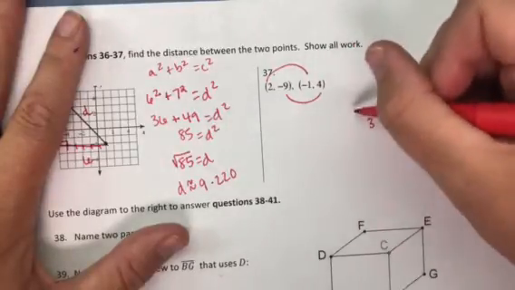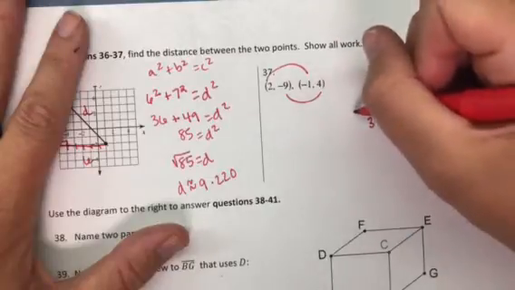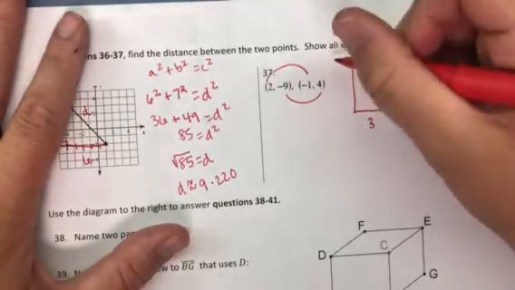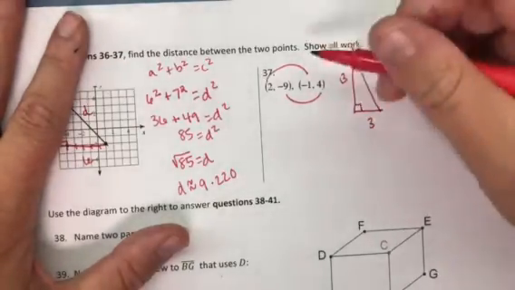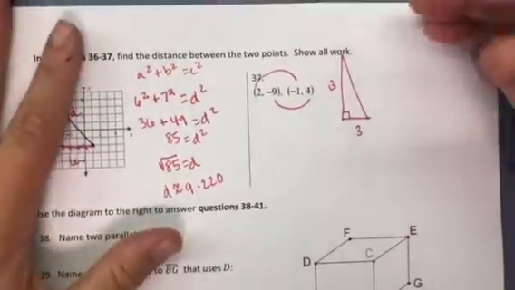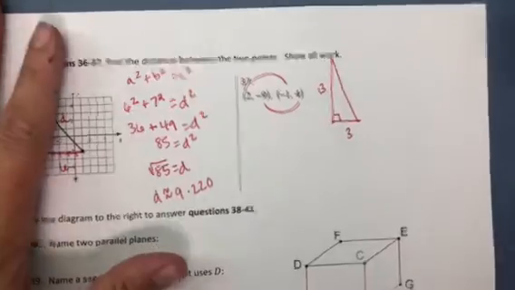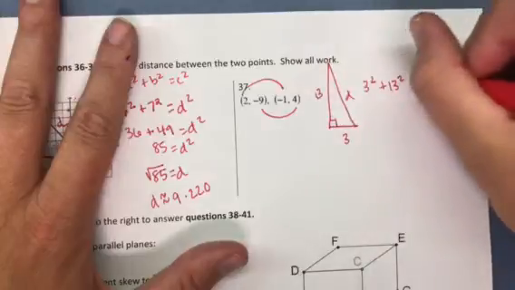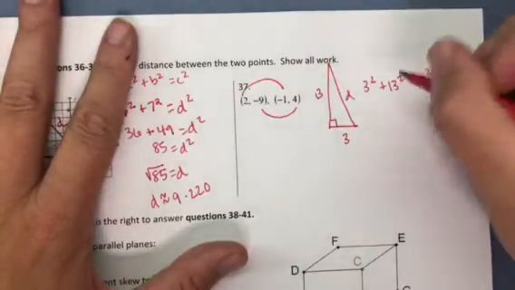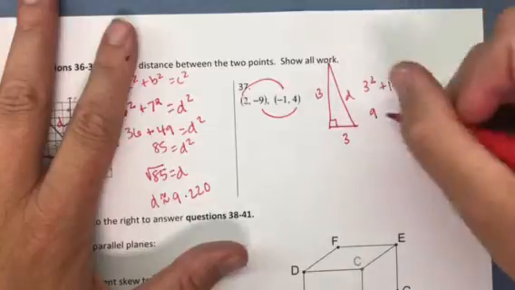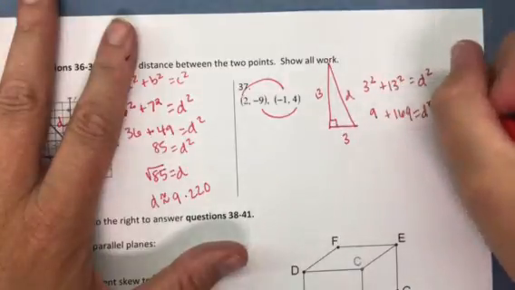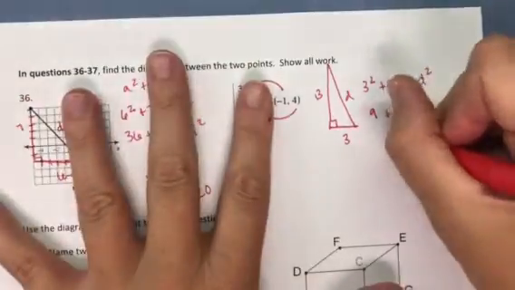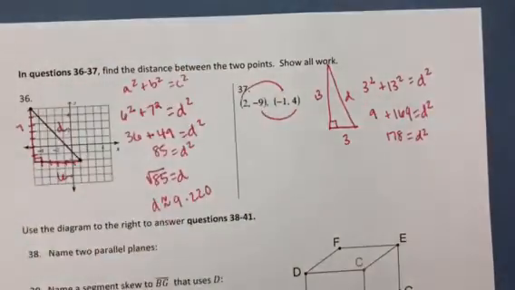If I started at -9 and I go all the way up to +4, that should be 13 units. Now, I often will just sketch a graph like the one over here. It's very helpful. All right, so we're doing the same thing, Pythagorean theorem. So 3 squared plus 13 squared will give us the length of our hypotenuse, which is our distance squared. 3 squared is 9, 13 squared is 169, so that'll be D squared. When I add 169 plus 9, it's 178, and I take the square root.